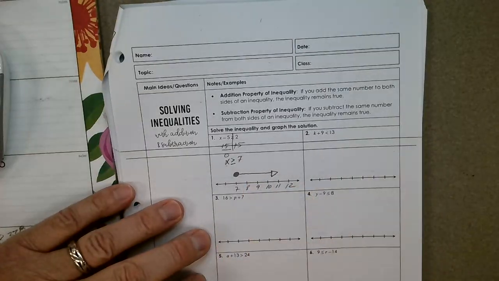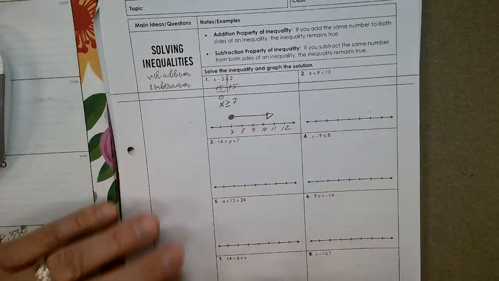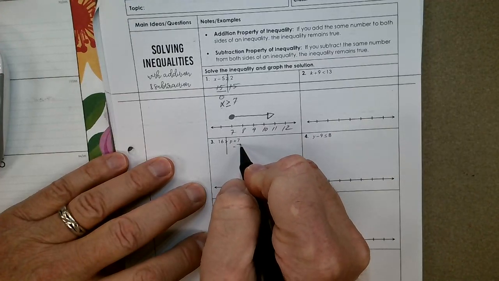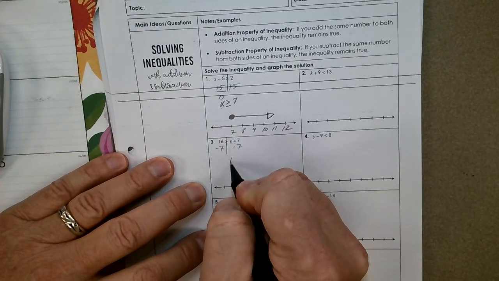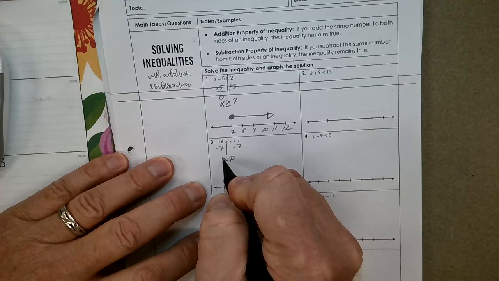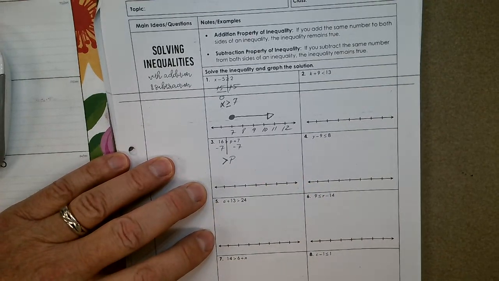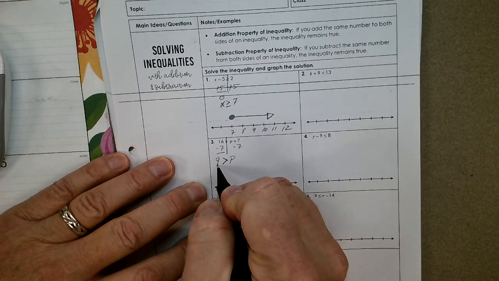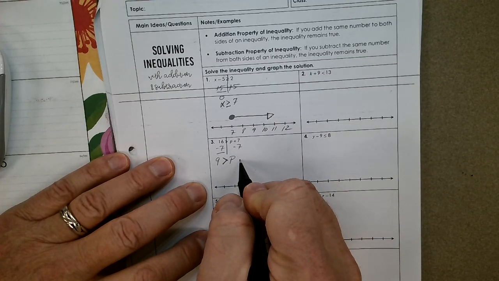Now I'm just going to work down here. Disregarding the numbers, balance beam. Subtract 7, P comes down. Bring the inequality down, right? 16 minus 7 is 9. I don't like it that way.